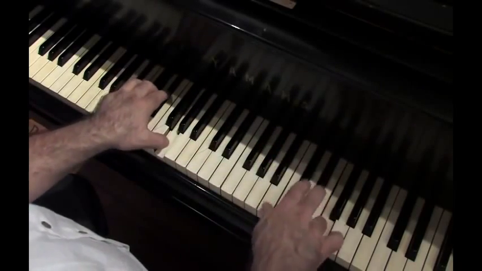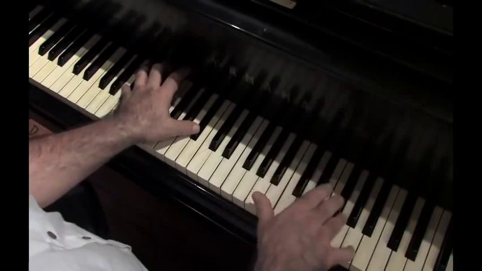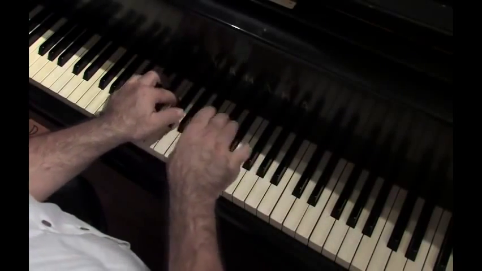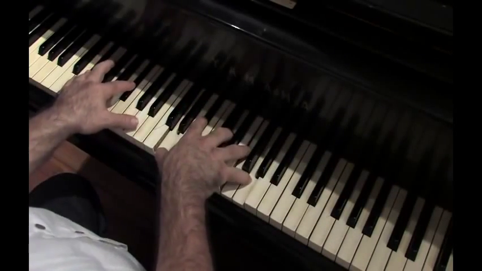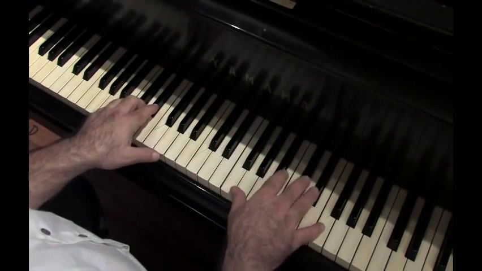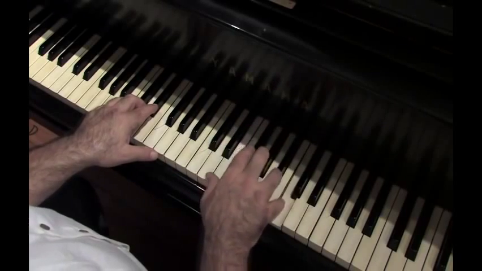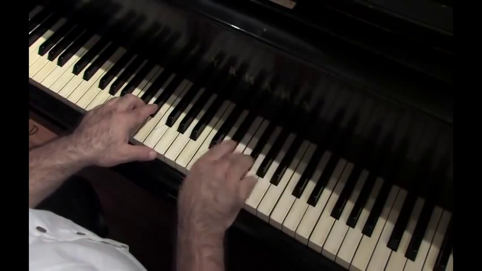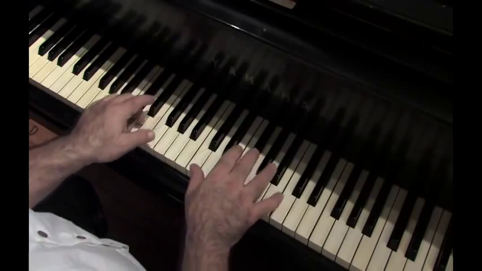It's a different texture. And you can kind of put that anywhere you like it. Usually works in the right hand on a line. Or you can put it in a chord.